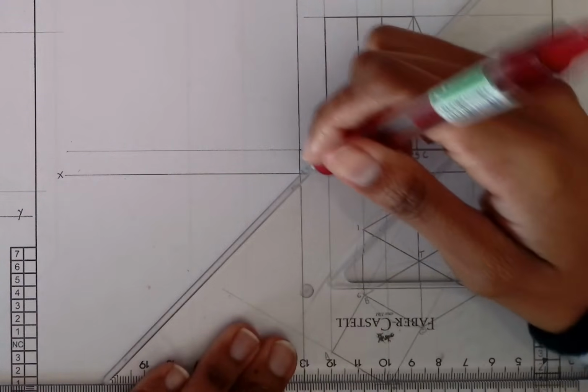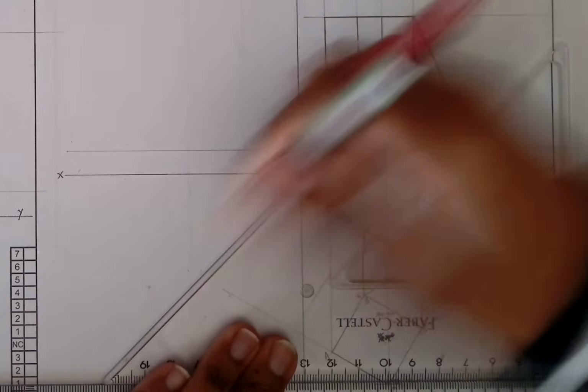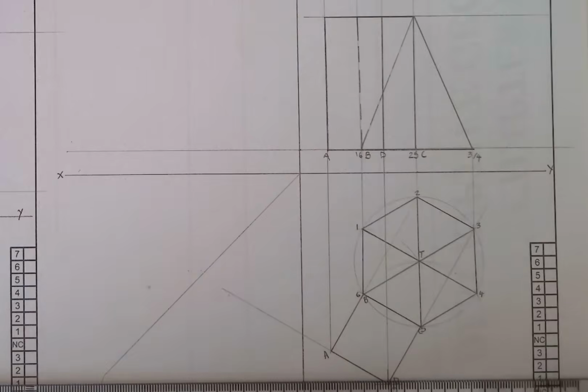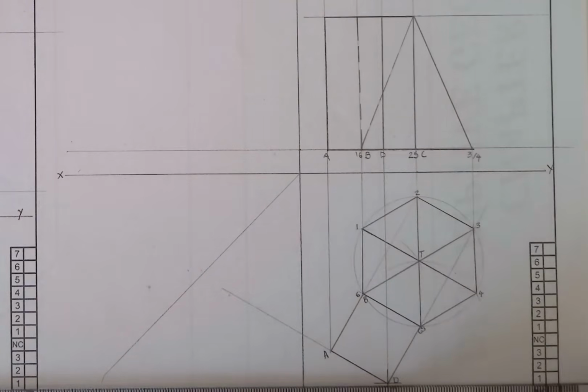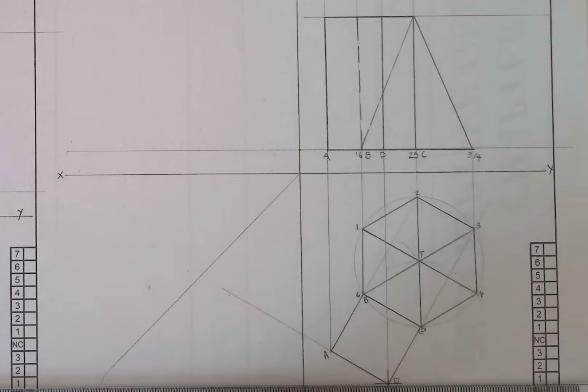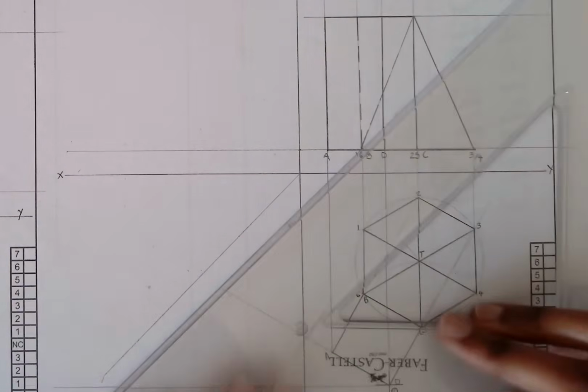Remember, if it's the right view, it's drawn on the left hand side. So I'm just going to project my point. My 45 is too small.